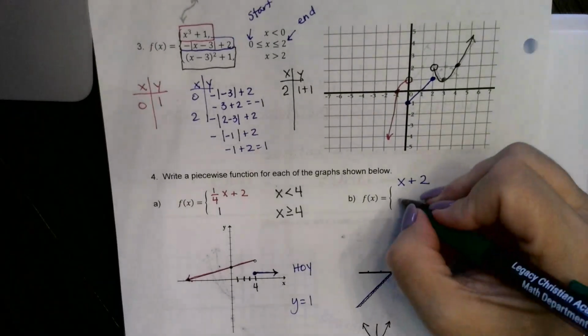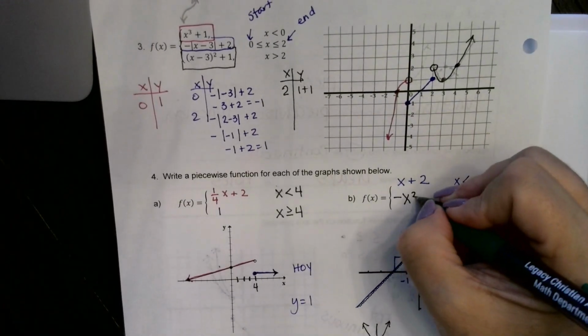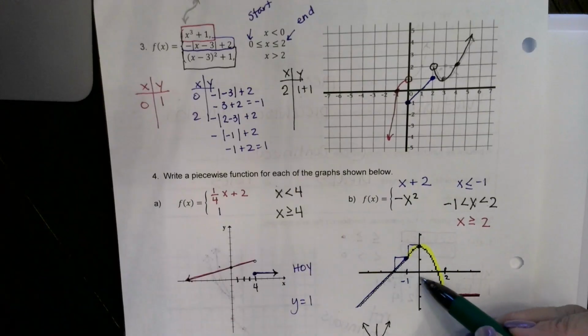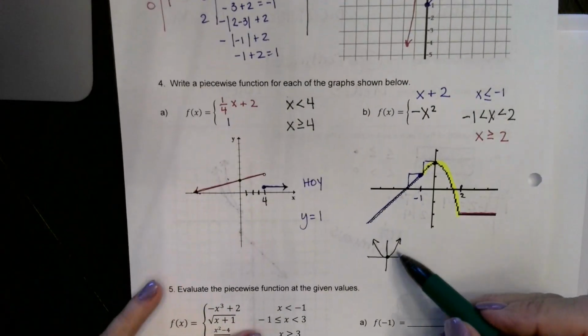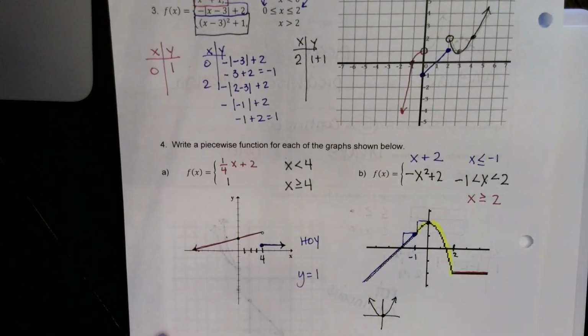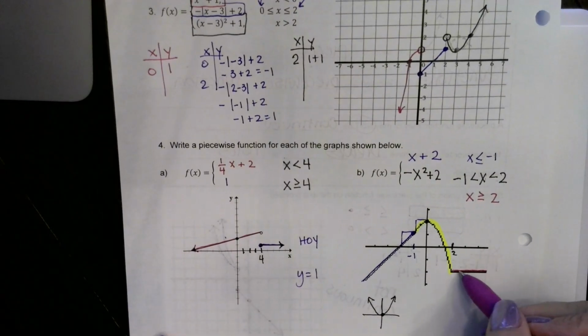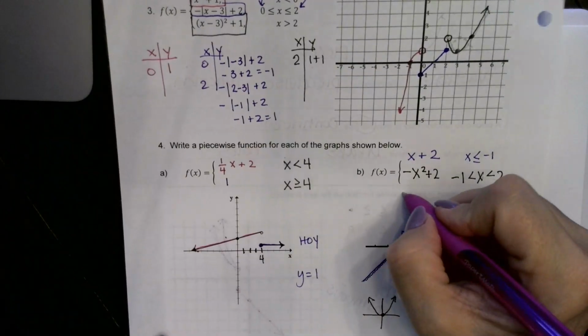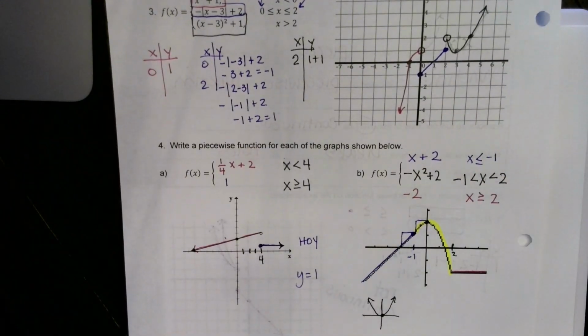So my equation is going to be -x squared, because it's going to go down, but my starting point is not here at 0. My starting point is here at 2, so I have +2. And then my last part of my graph is another horizontal line, so this is just going to be -2.